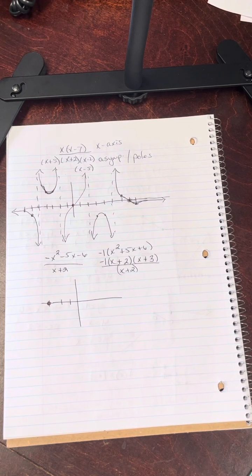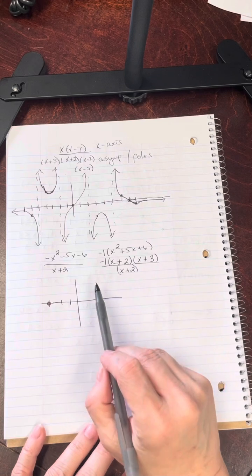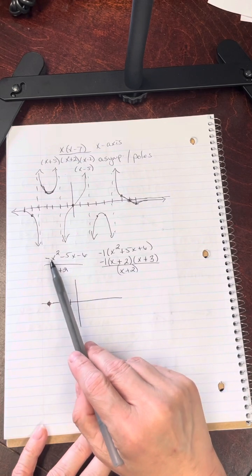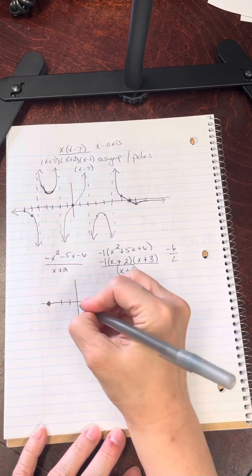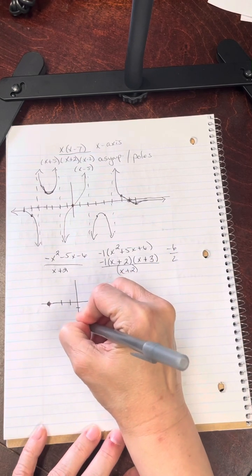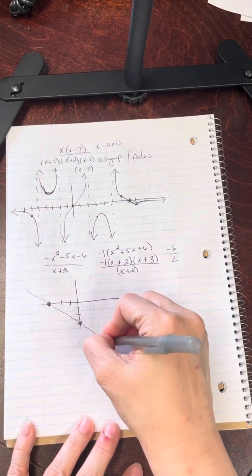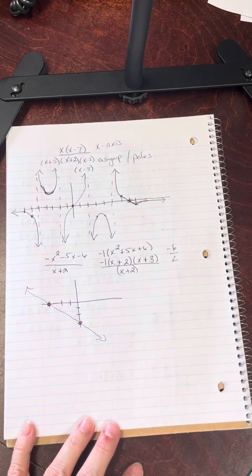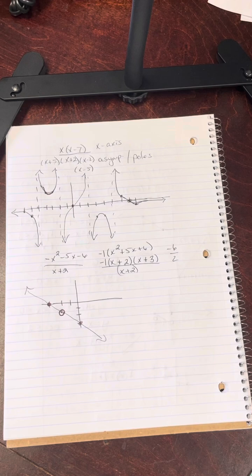So I need to figure out what the rest of this graph is doing. I would just plug in points to figure it out. So I would choose 0 because that's easy. So that would give me 0, 0, -6 over 2, which is -3. So 0, -3 would graph, and that tells me I've got a line happening here. But wherever this -2 was, I have to draw a hole in it, and technically the line wouldn't be there. So there's like creating a little gap in there.